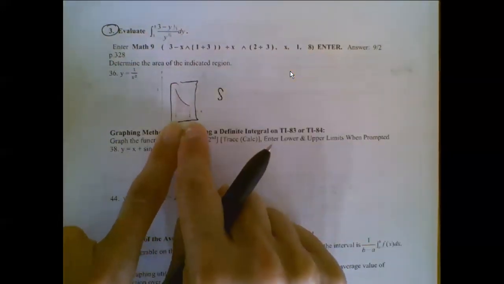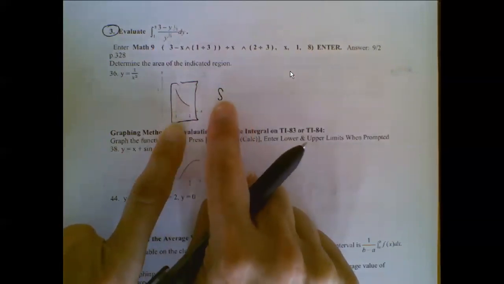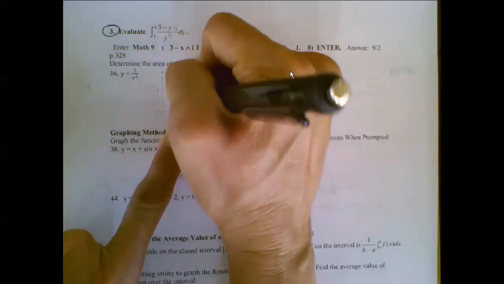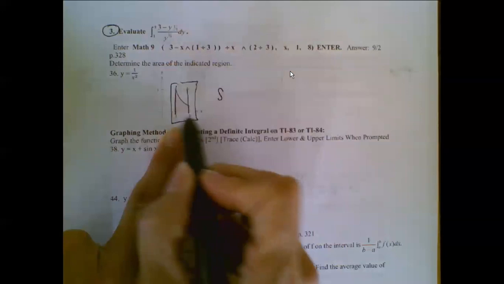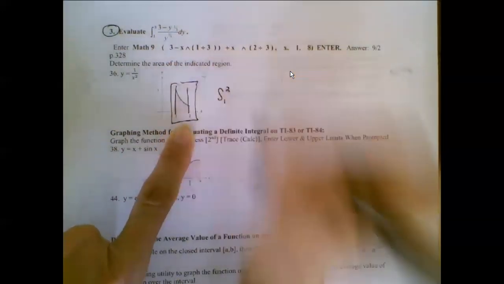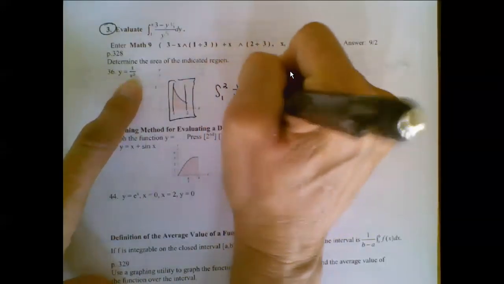I'd integrate from what? Your bounds of integration are your vertical lines on the left and the right that bound that region. So you would integrate from 1 to 2, the function with respect to x.